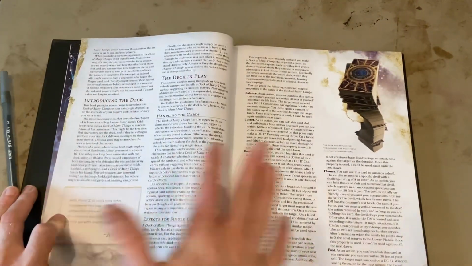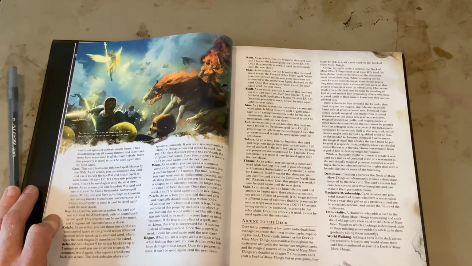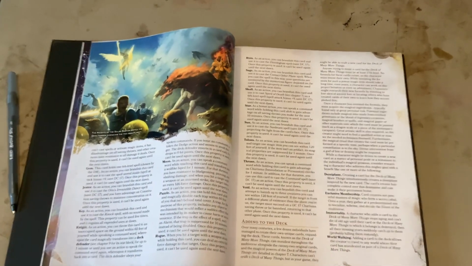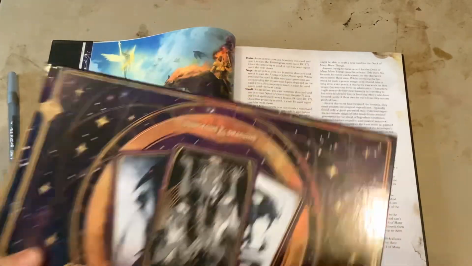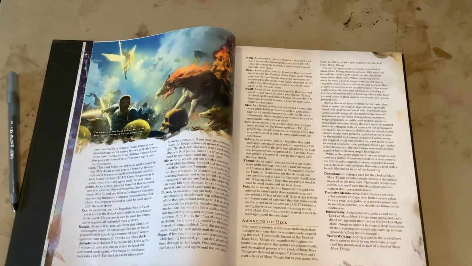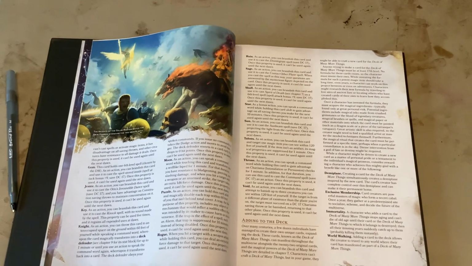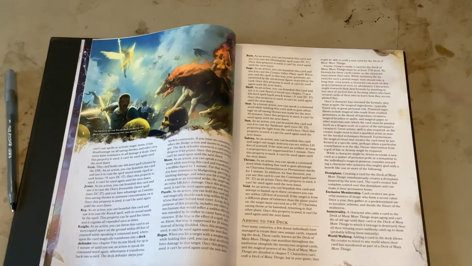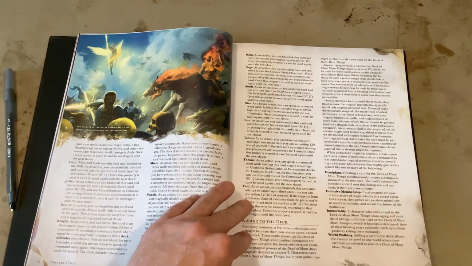So this, like I said, is a very in-depth book on how to explain the actual cards themselves, whereas something like this here, the reference book, is kind of just a quick guide. So maybe you are finally starting to use the deck of many things in your campaign, and you come across this, like, you know what, I want to spice things up. I want to use the deck of many things. Let me get this and get that randomization.